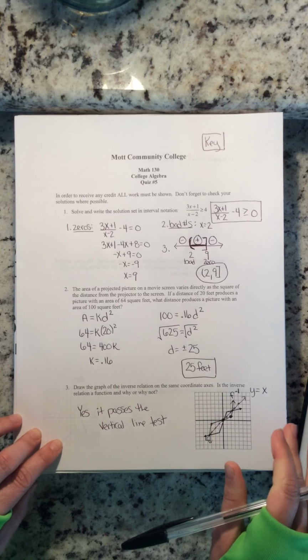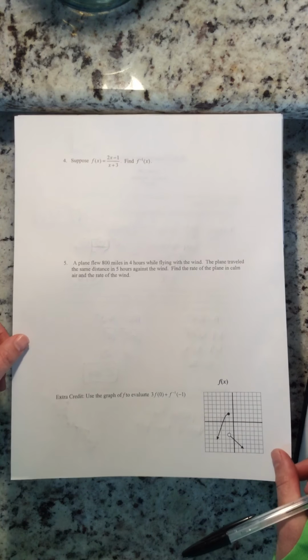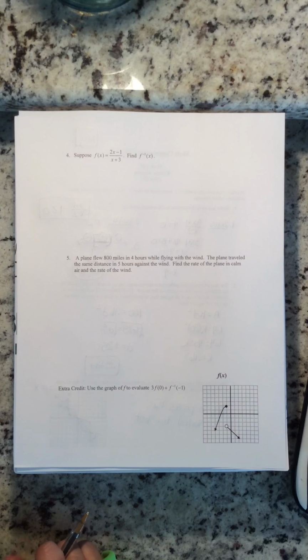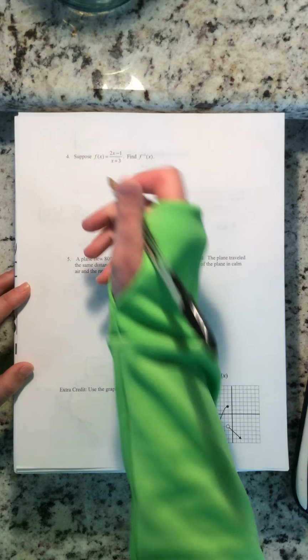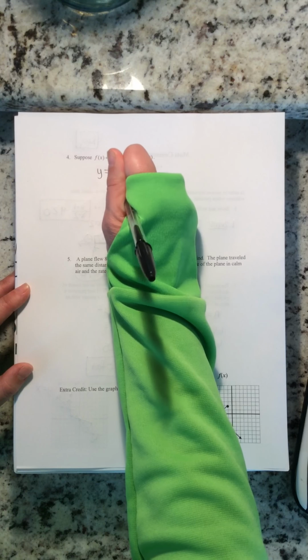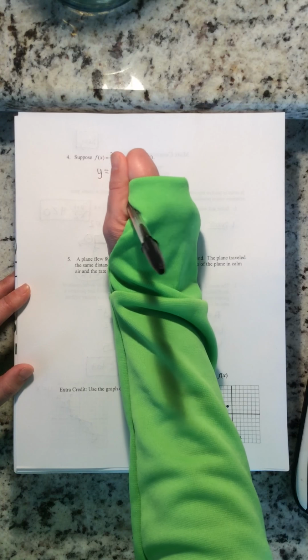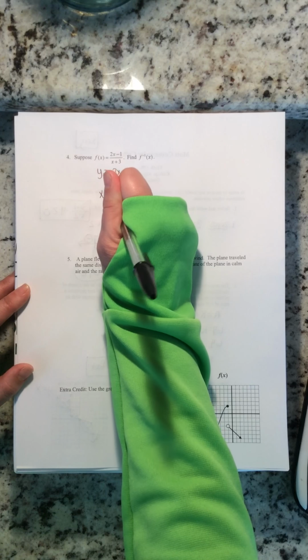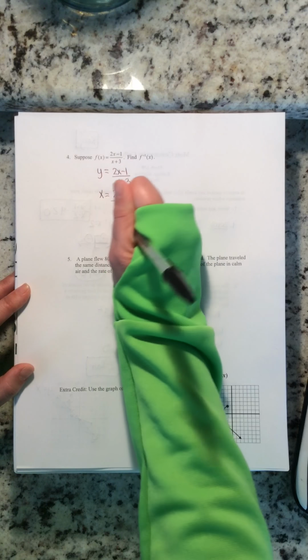All right, let's flip things over to the back here. Problem number 4 is now asking us to find an inverse algebraically. Remember, our first step was to set f of x equal to y. And now that we have an x and a y, we can go ahead and interchange x and y in that problem.